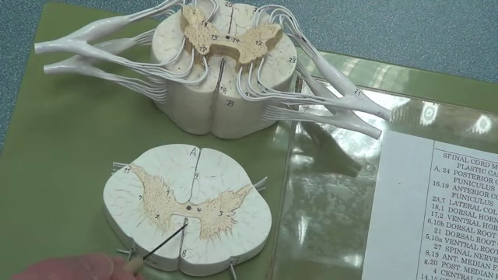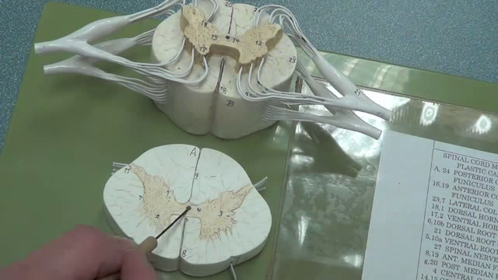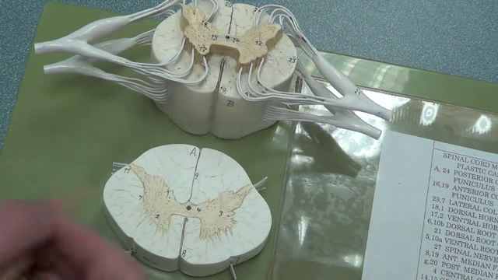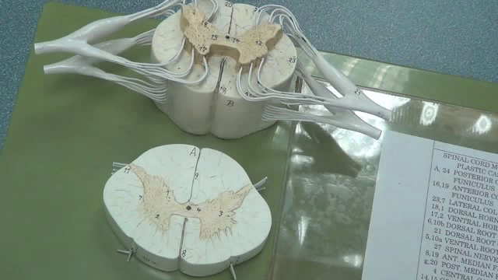Now in the center of the spinal cord there is a canal, and you see this little dark spot right here. This would be the central canal. And what I do want you to know about the central canal is this is where we're going to find some cerebral spinal fluid.